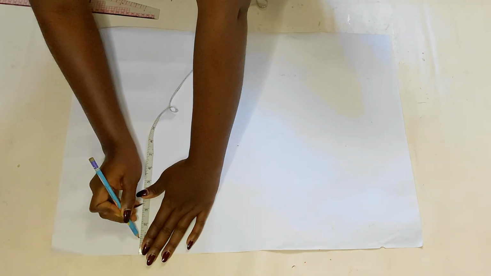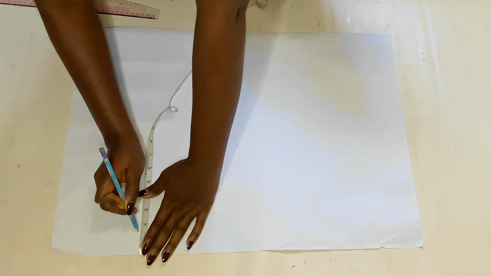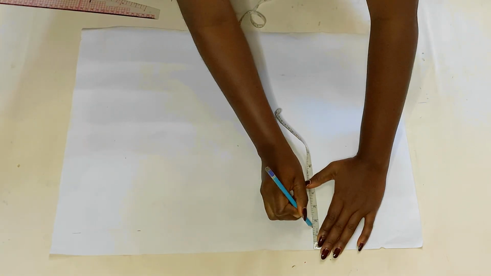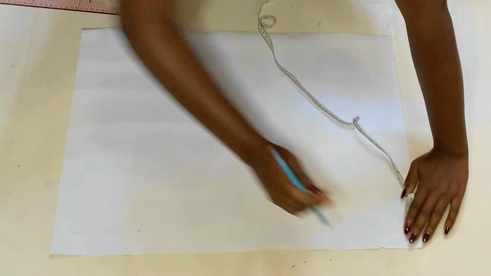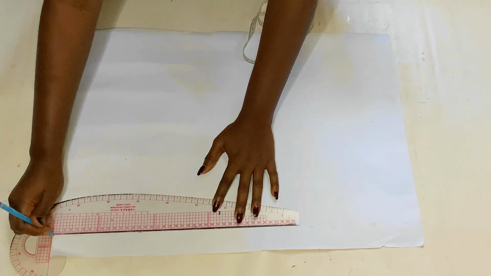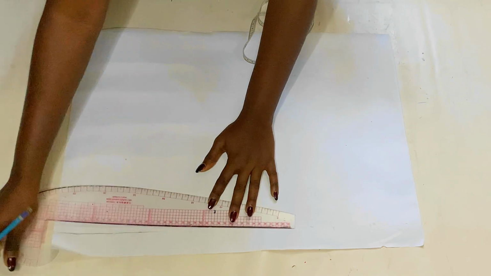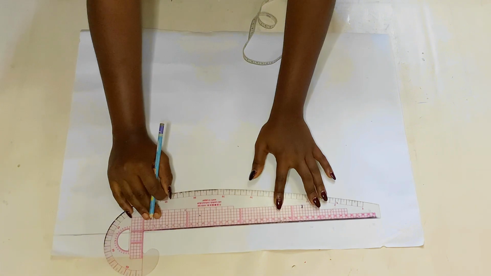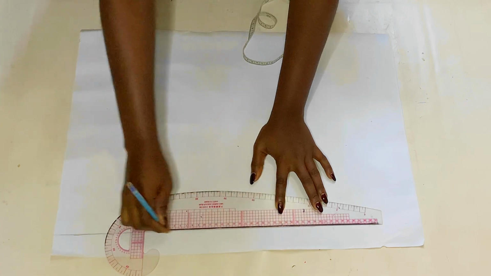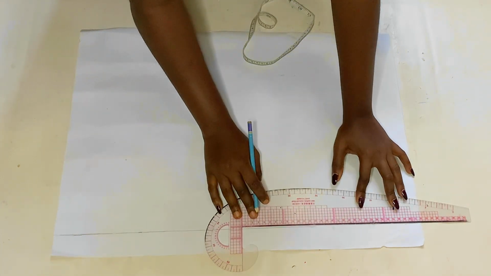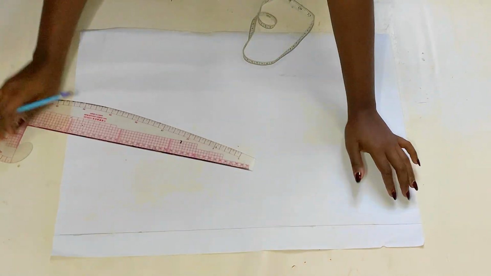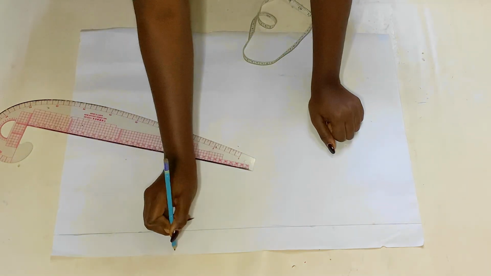Drafting the back piece is very easy, but there are just a basic few differences. The first difference is this 1.5 inch that I am marking right at this side of the pattern paper, and I'll connect that 1.5 inch downwards. This 1.5 inch is going to be for the zip allowance. Mind you, this is just a basic bodice, and the zip allowance can vary in different styles, depending on what you are making. The zip allowance can either be at the front or at the back or at the side, but basically the zip is meant for the back.